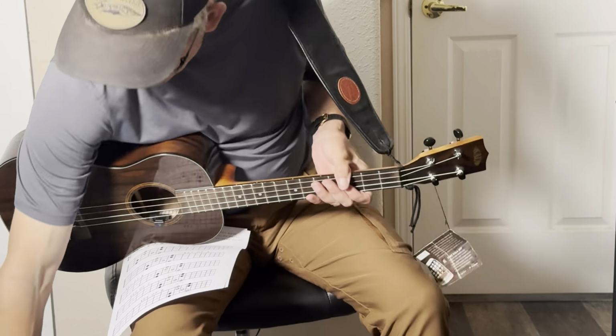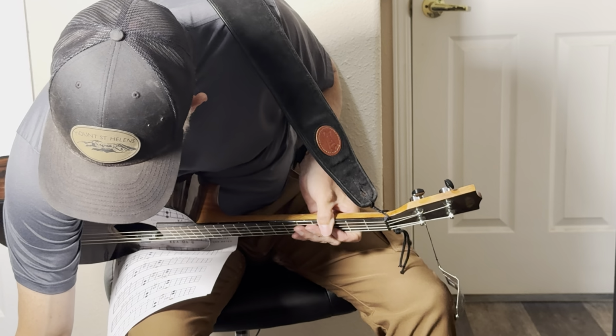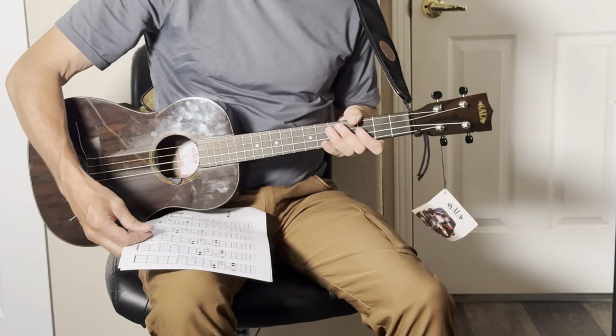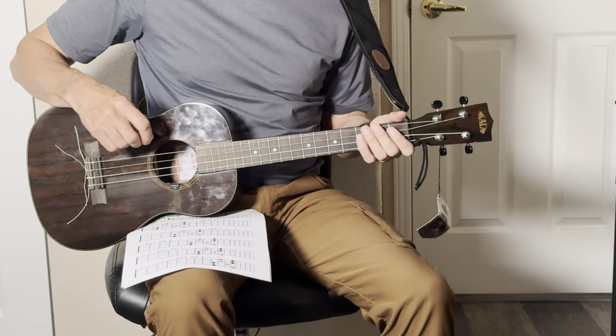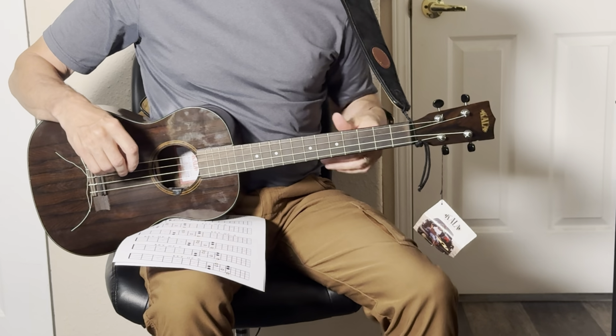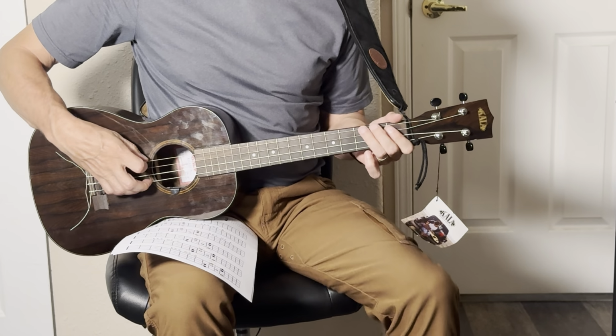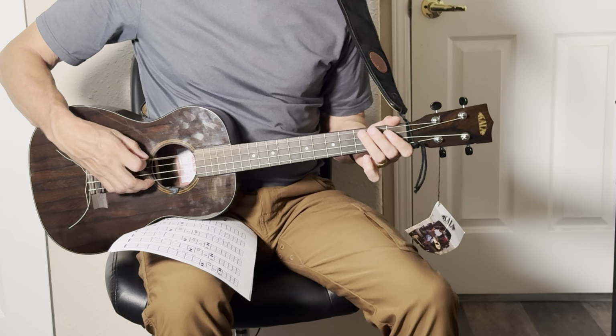We got a rock and roll beat, real slow. Okay, so we're going to start in F, and you'll have your sheets to look at. So it's going to sound like this.